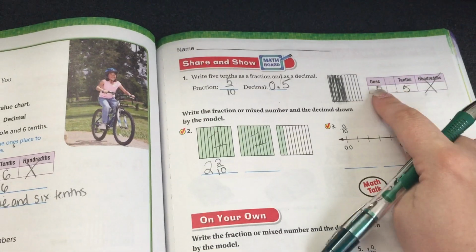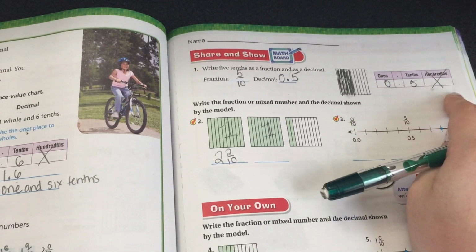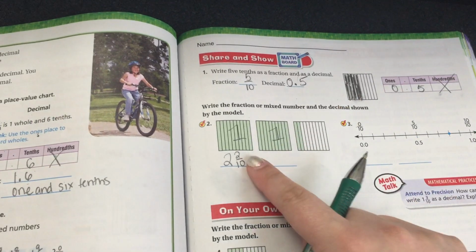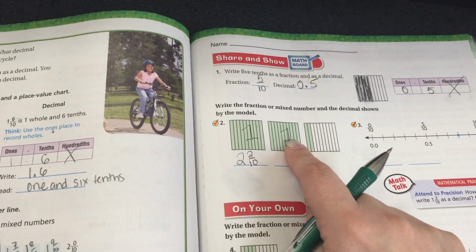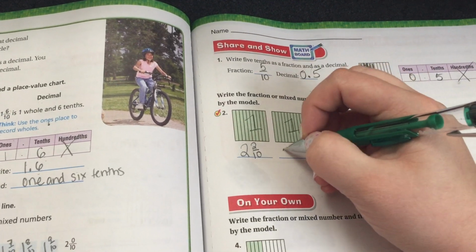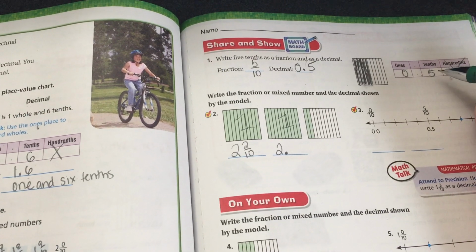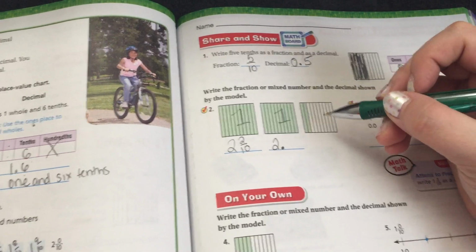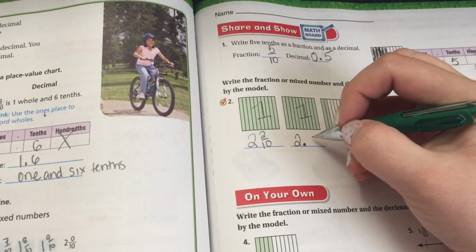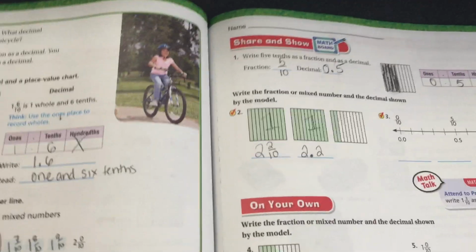I just like using this chart to help remind me where things go. So in the ones place, I have 2 whole models filled. So my ones place is going to be a 2. Decimal. How many tenths are covered in this one? 2. 2 tenths are covered, which means I put the 2 in the tenths place.